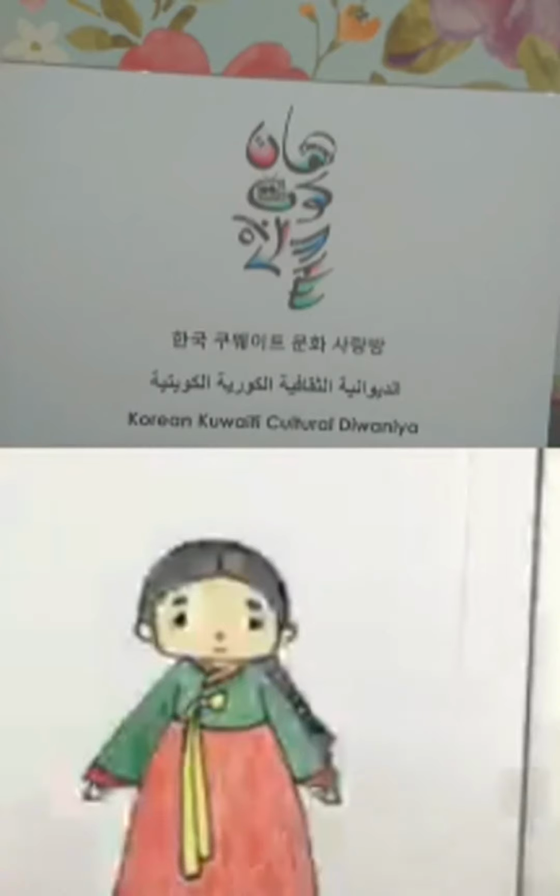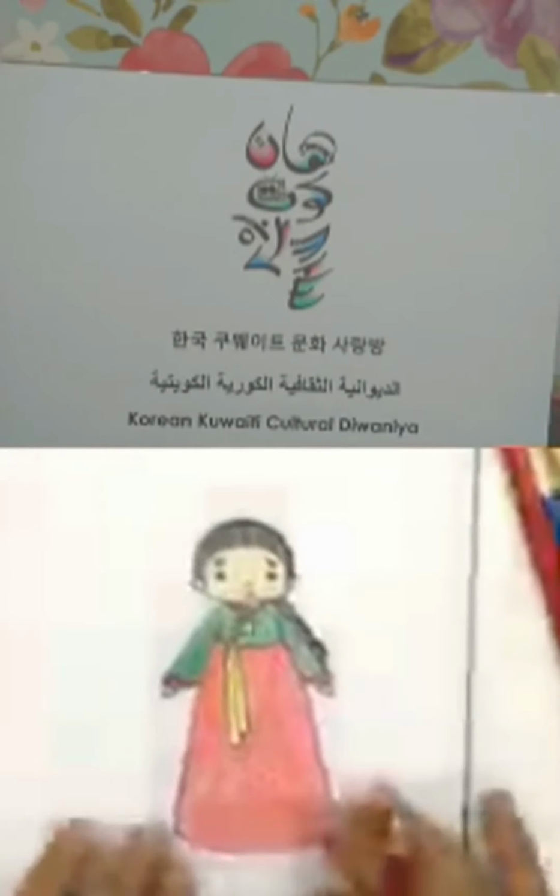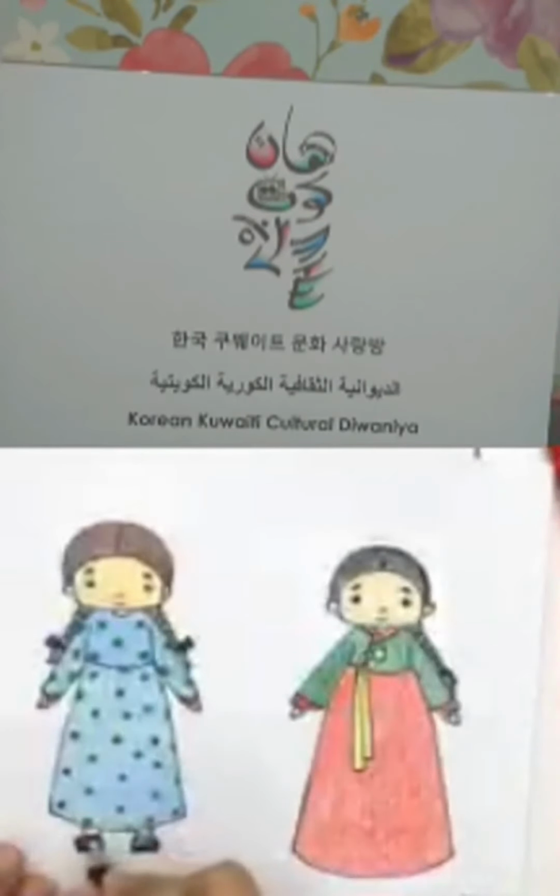And I think that's it. Very nice. Can you put the two pictures together? Yeah, like this. Very nice. So let's learn Kuwaiti now.